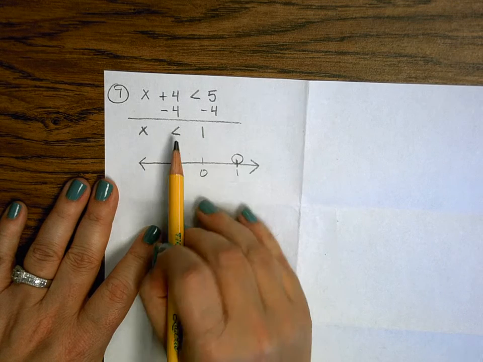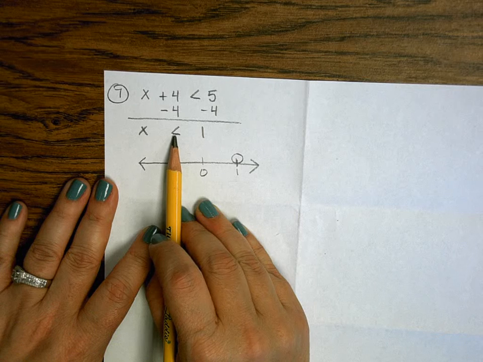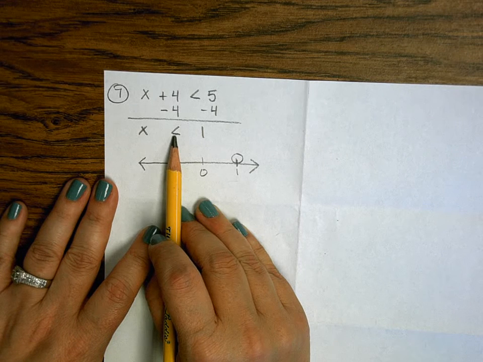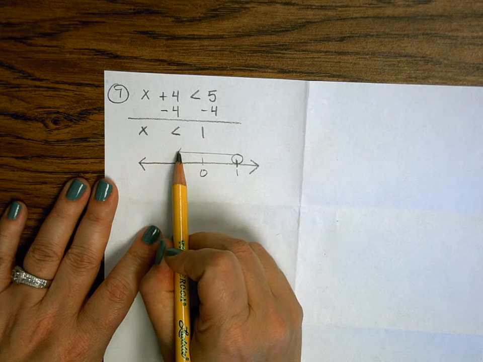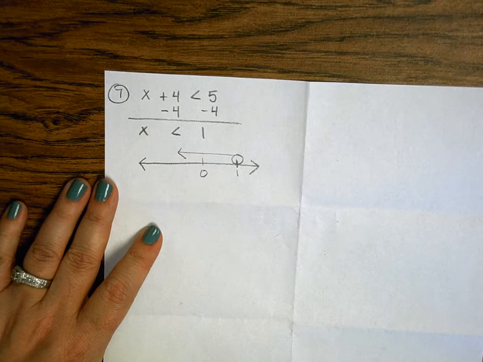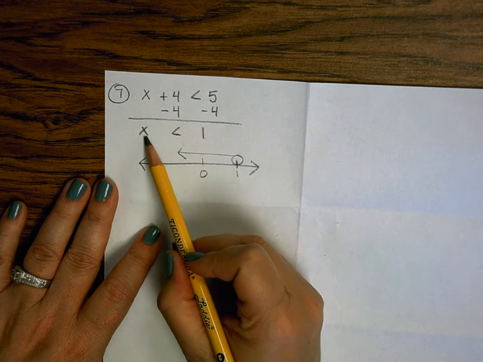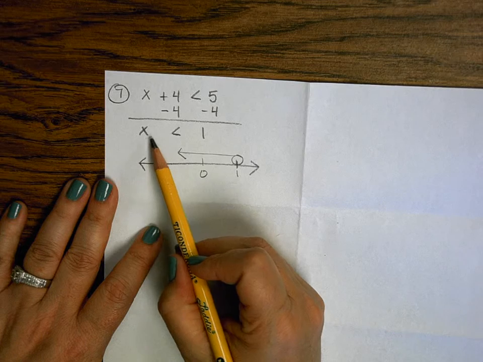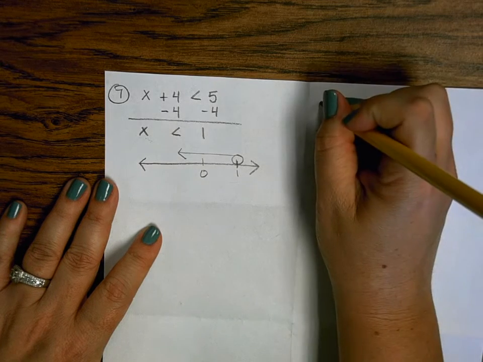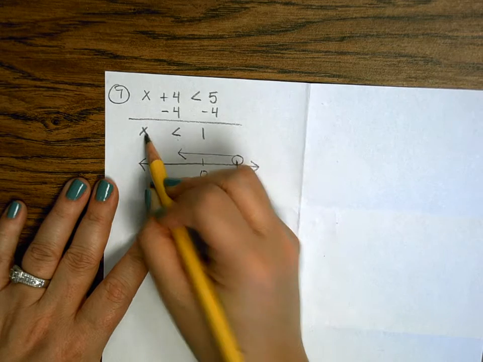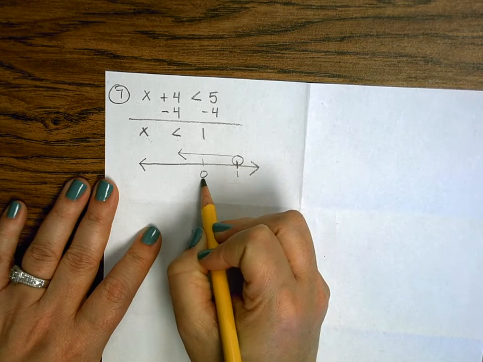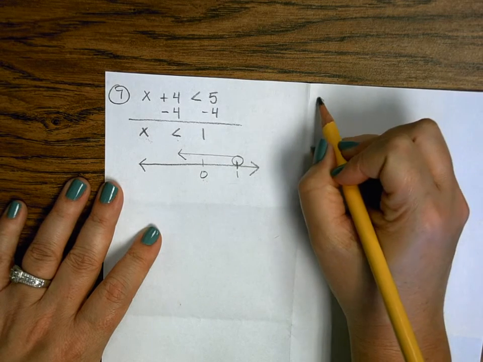And now look at this inequality. It's pointing to the left. It's pointing to the x, right? So if this is pointing left, that means your arrow is going left. Okay? And that only works if your variable is on this side. Yep. And then you can check it. Like, what's less than 1? Well, 0 is less than 1. Is this going towards 0? Yes.